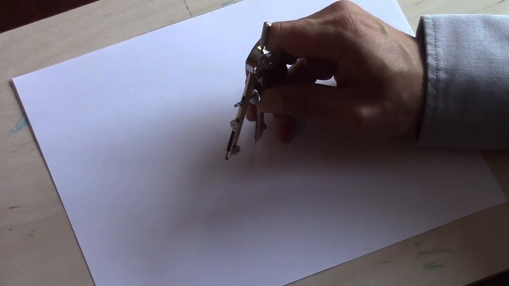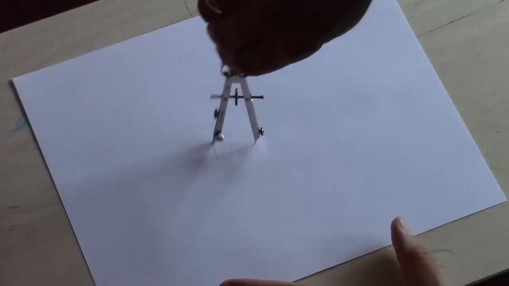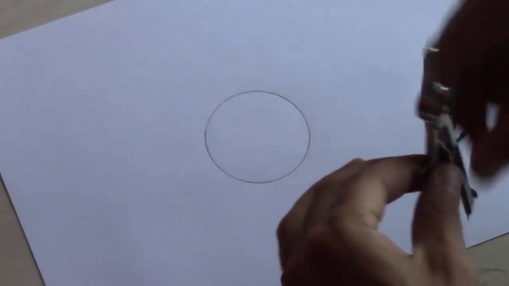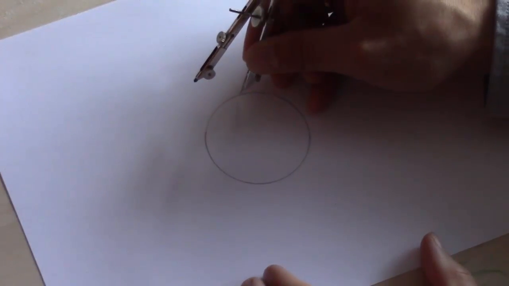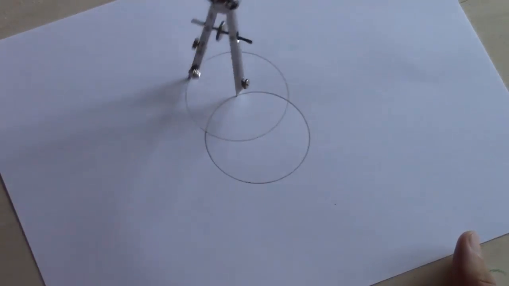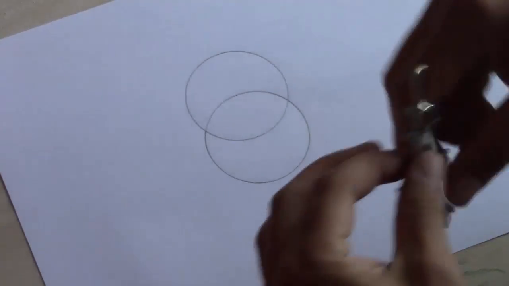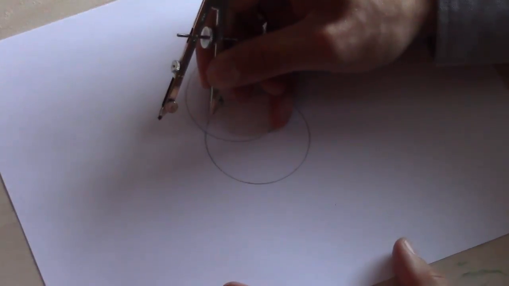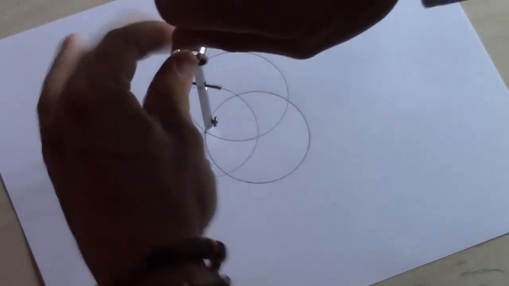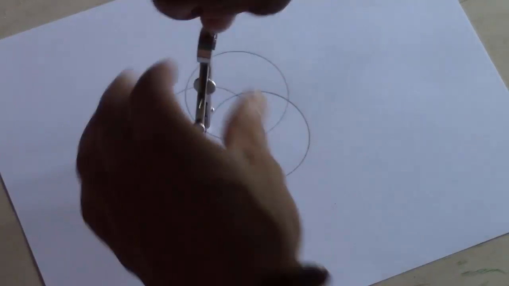To create the flower of music, we must start with a blank piece of paper and a compass. You put your compass in the center of the paper, and you draw one circle. Then you put the fulcrum of the compass to the very top of that circle, and you draw another circle. Then you find the intersection point of those two circles. Again, we'll be very accurate with placing the fulcrum exactly on the intersection point.